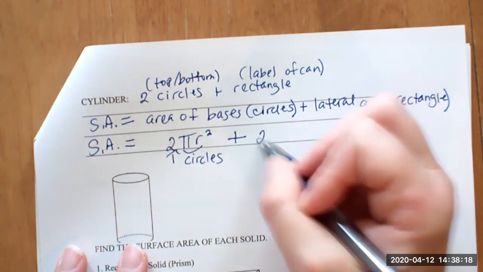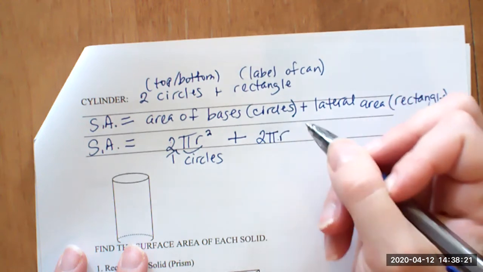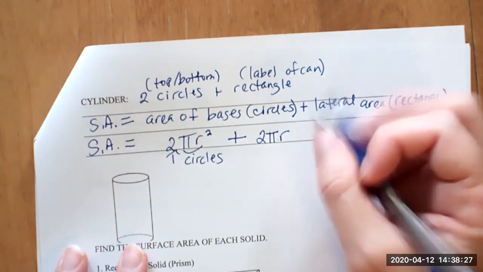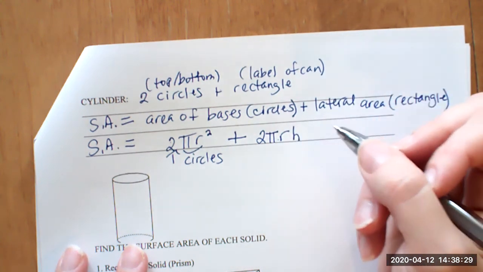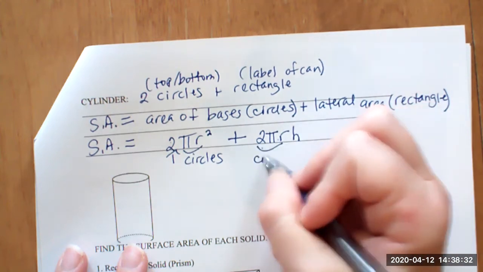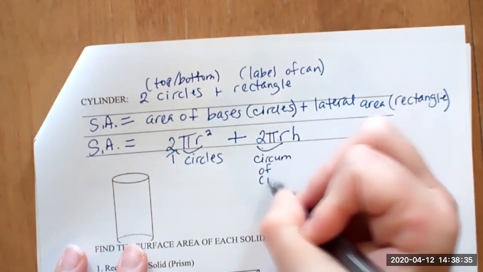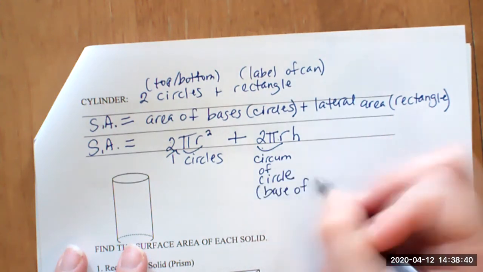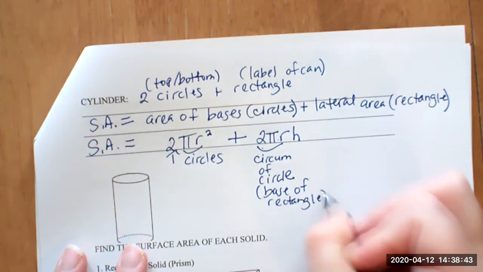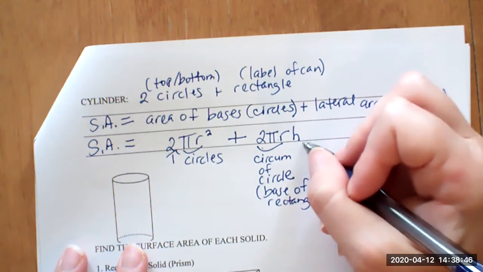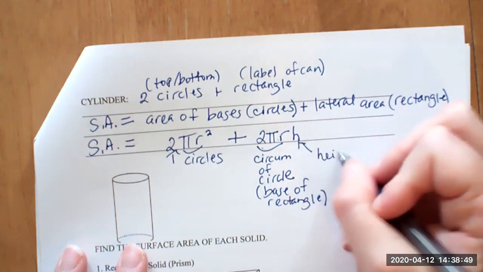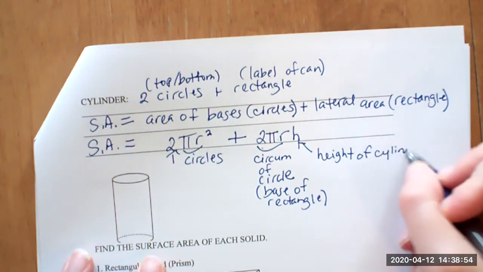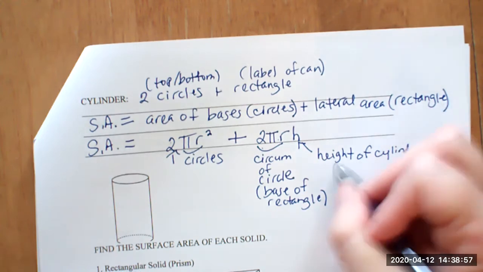So I can say the circumference of the circle is 2 pi r, or pi d, depending on the situation, times the height. This is the circumference of the circle, which is also the base of the rectangle. And this is the height of the can, or the height of the cylinder, which you can also say is the height of the rectangle.